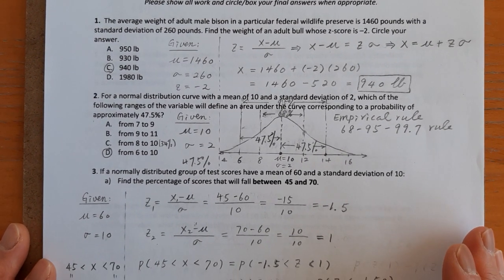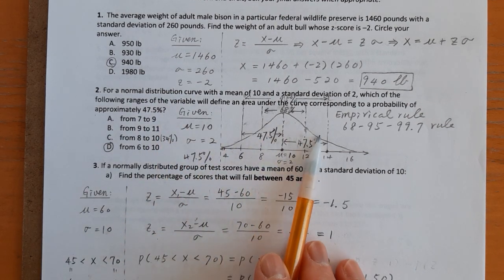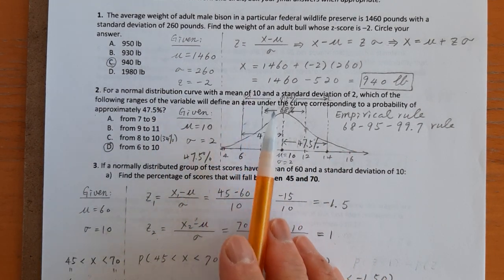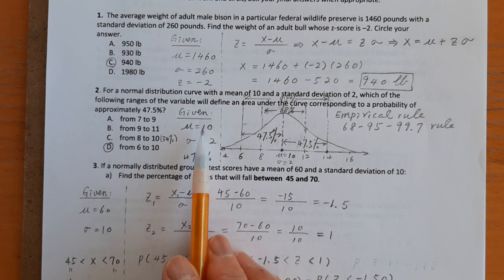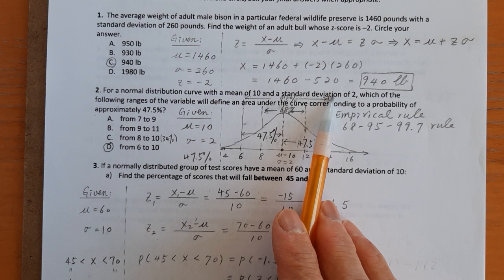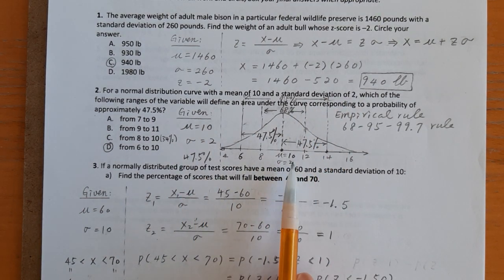Second question. For a normal distribution, this is a normal curve with a mean of 10, so given mean equals 10, and the standard deviation is 2, so sigma equals 2.